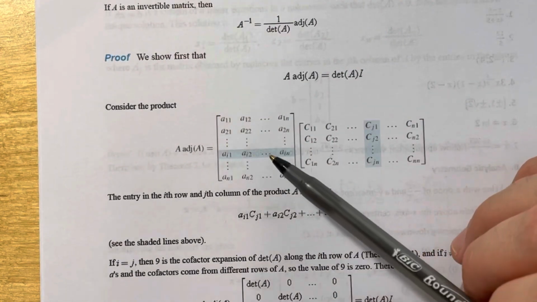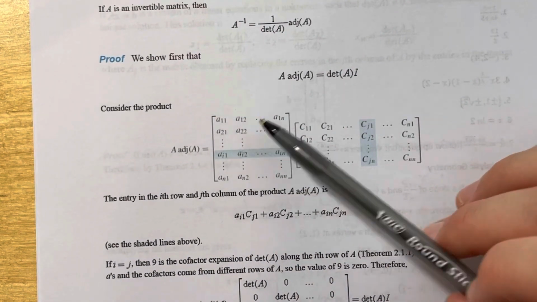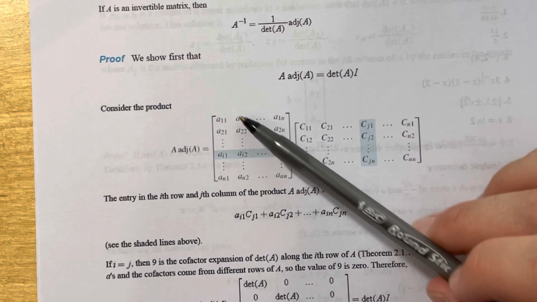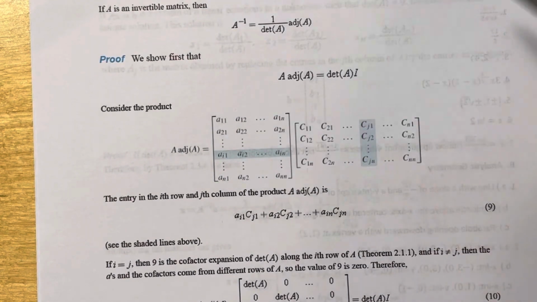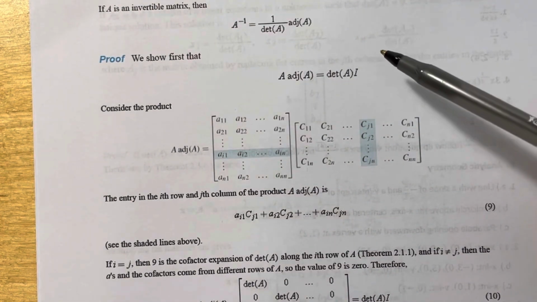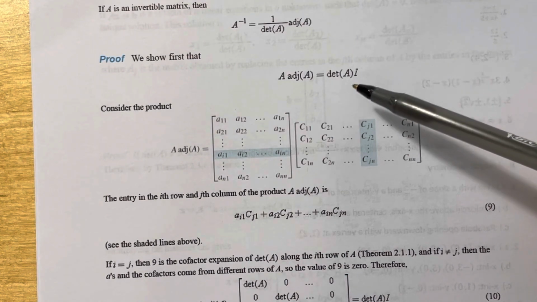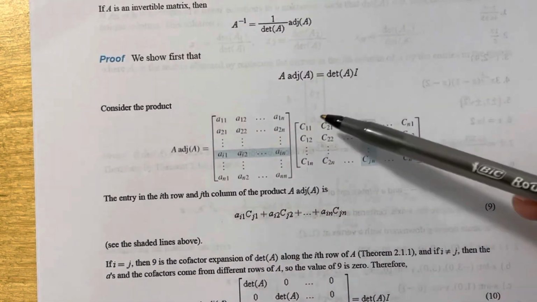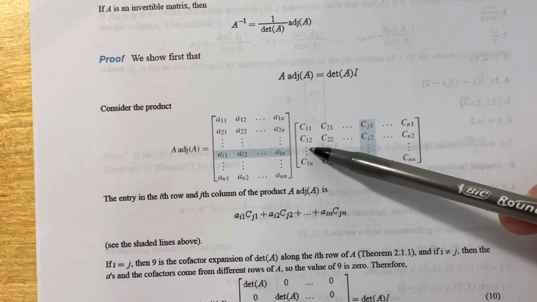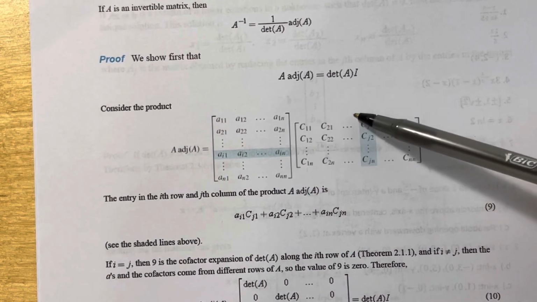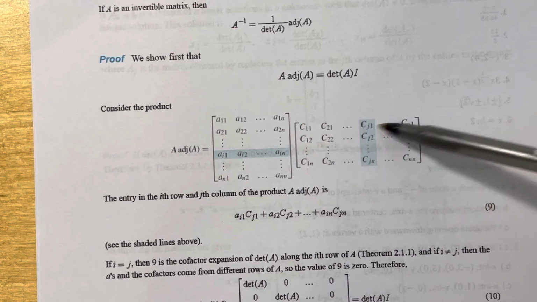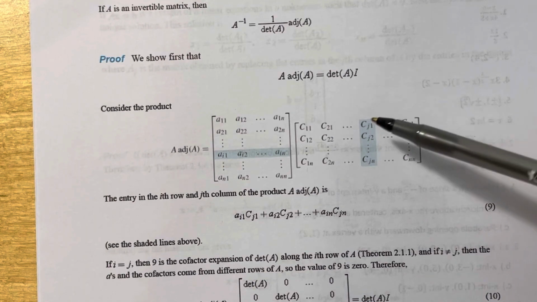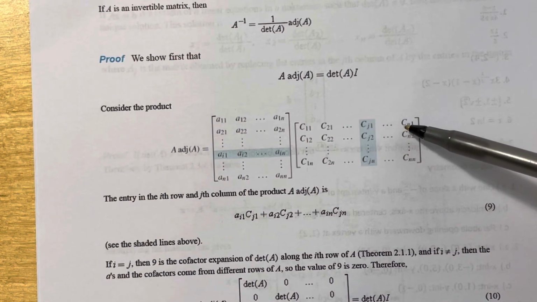We're going to start by looking at that product. So again, A, if we put it in a general form, might look something like this. Here are the entries, A11, A12, and so on and so forth. We end up at ANN because it's an n by n matrix. And we're multiplying that to the adjoint, which is the transpose of the matrix of cofactors for this matrix. And notice that would look like this, C11, C12, C13 below that. Instead of C11, C12, C13 going along a row, the transpose turned that row from our matrix of cofactors into a column.